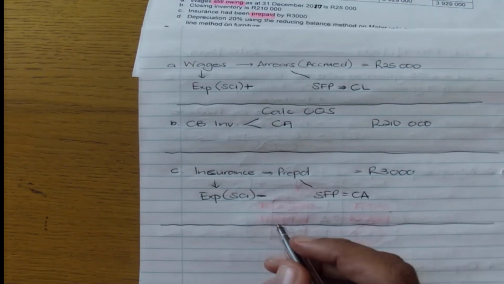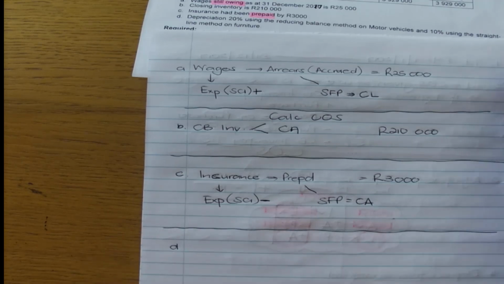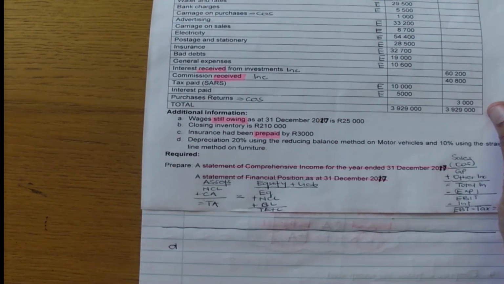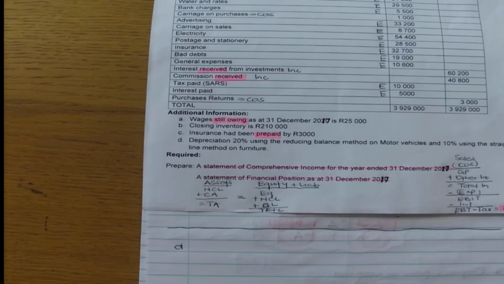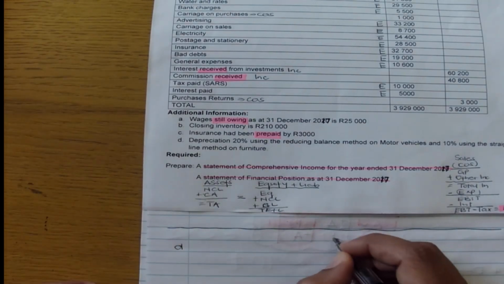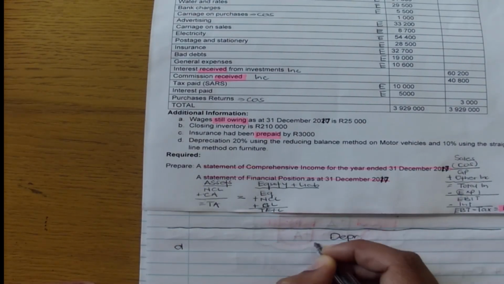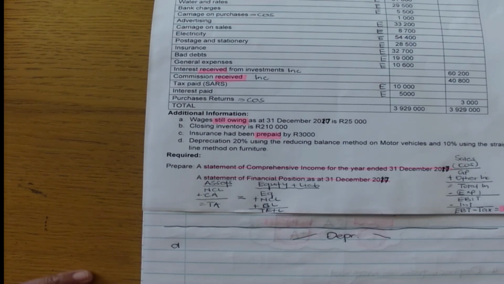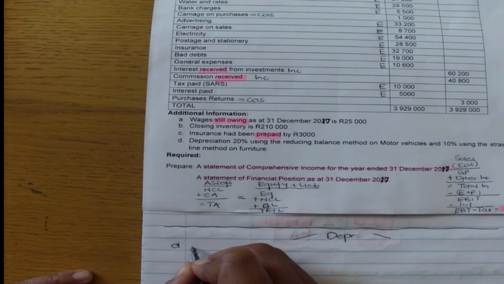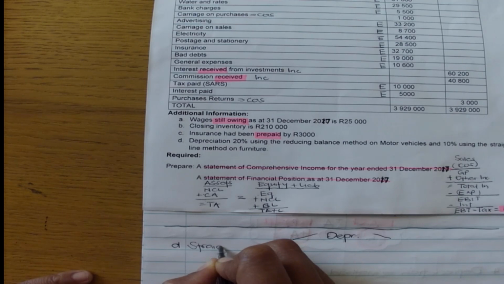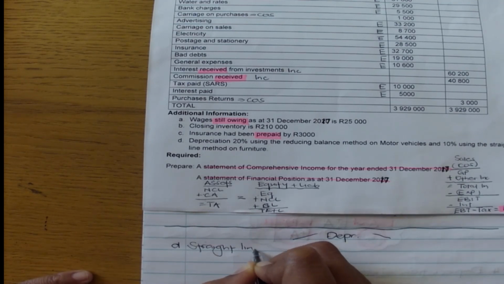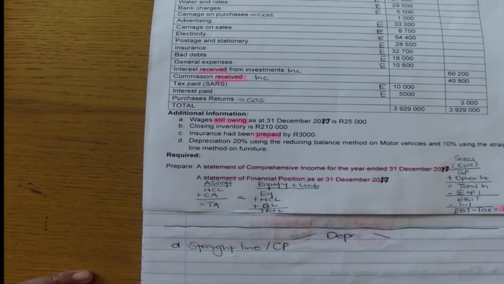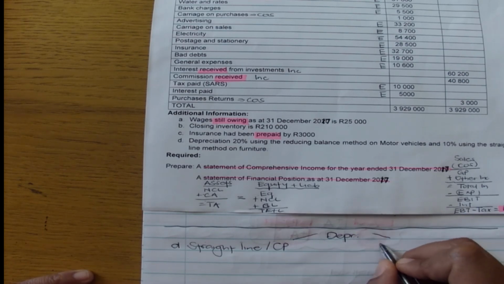Then we go to D. D is depreciation, right? Now remember, with depreciation, there's two types. Okay, let me write here depreciation. There's two types. Now there's actually four, but in this study unit that we are doing, or this module, we're only going to use two. The one is called straight line or cost price method. The other one is called reducing balance or carrying amount method.